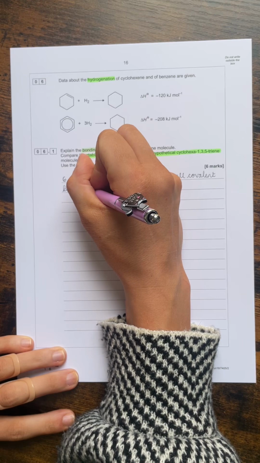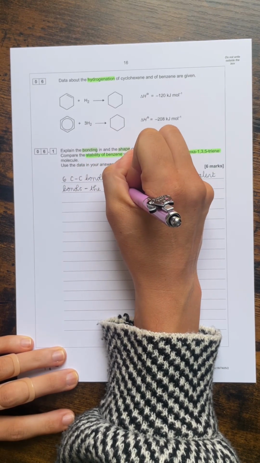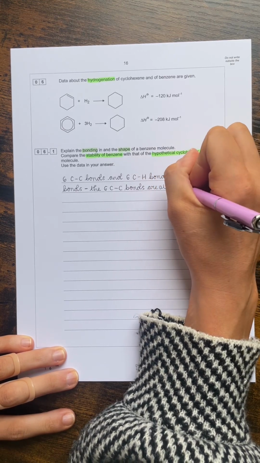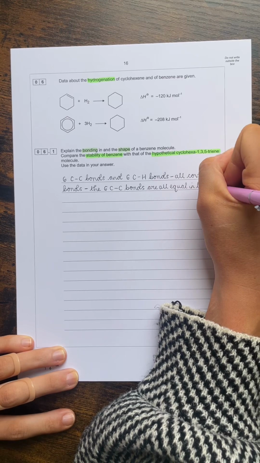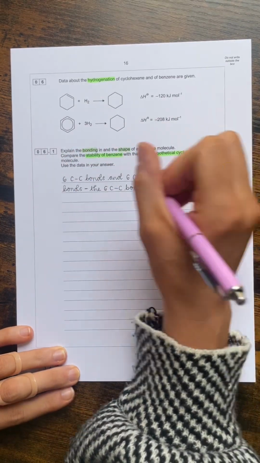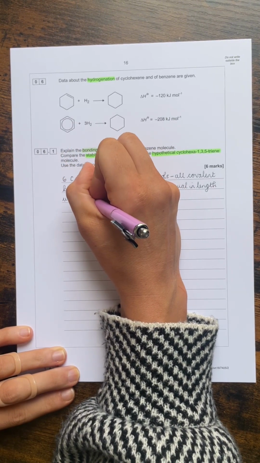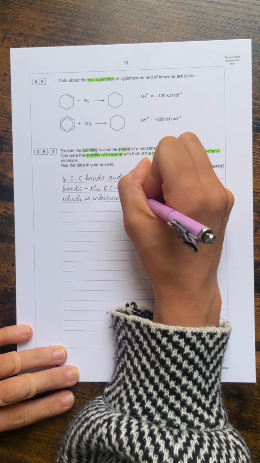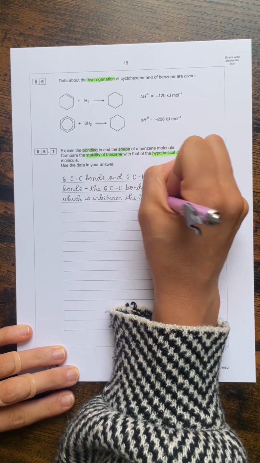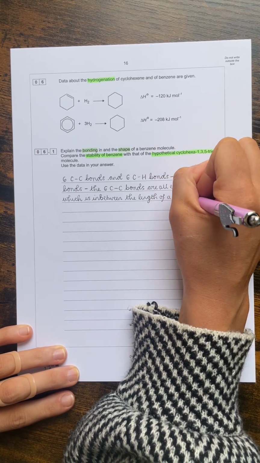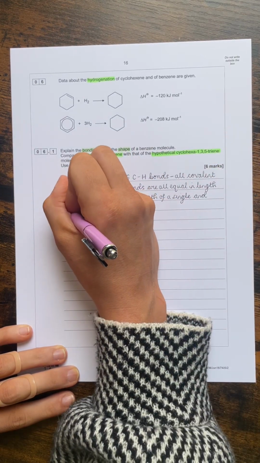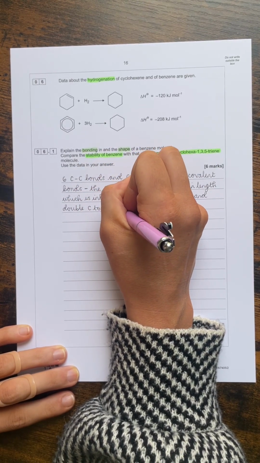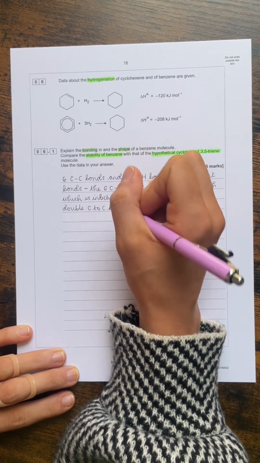So all covalent bonds, the 6 CC bonds are all equal in length, which is in between the length of a single and double carbon-to-carbon bond. So that's definitely something that's important to mention when it comes to the bonding.